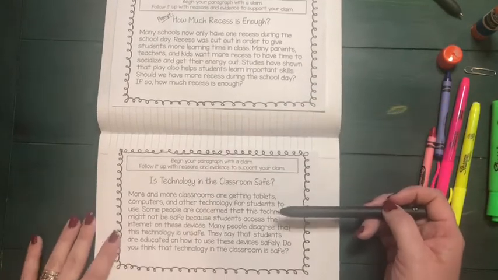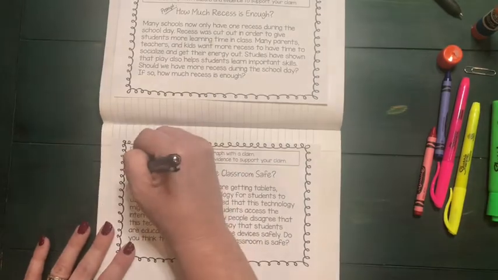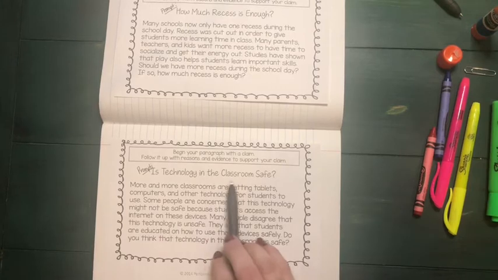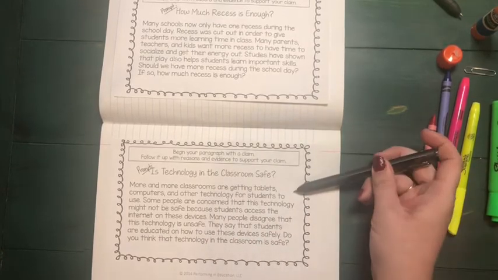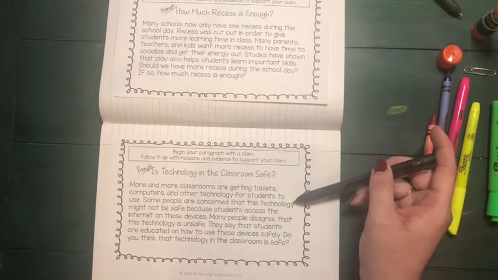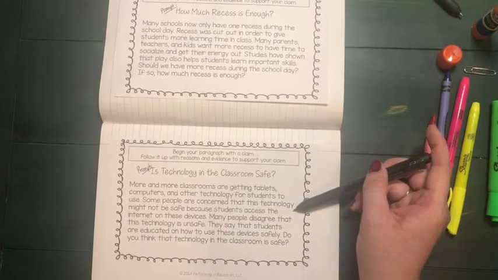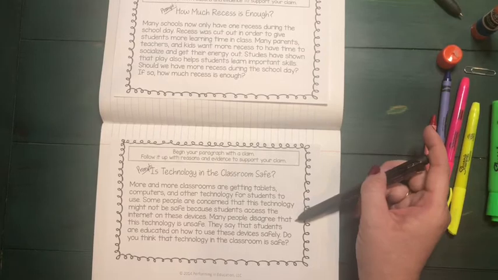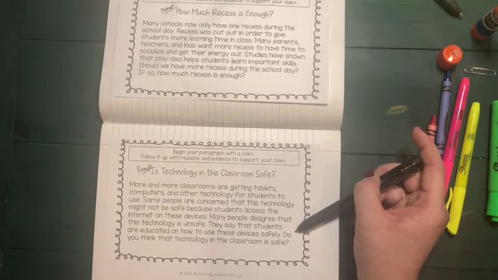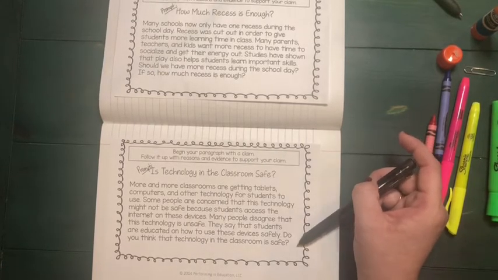The next example that you could be given for a prompt asking for your opinion could have been focused on, is technology in the classroom safe? The passage then says more and more classrooms are getting tablets, computers, and other technology for students to use. Some people are concerned that this technology might not be safe because students access the internet on these devices. Many people disagree that this technology is unsafe. They say that students are educated on how to use these devices safely. Do you think that technology in the classroom is safe?